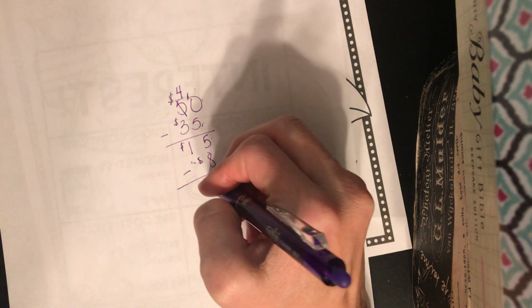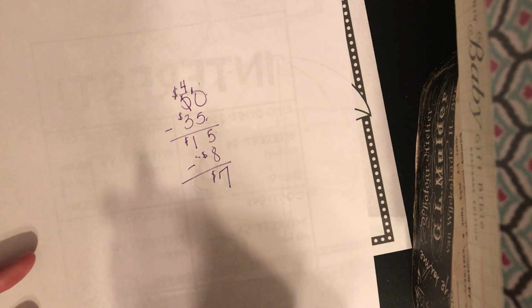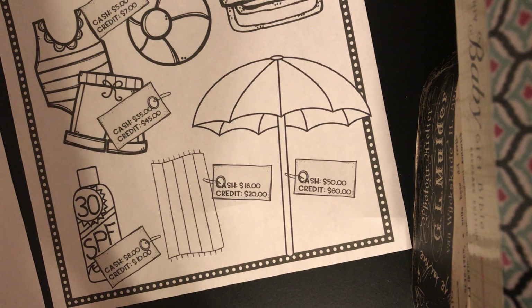Yes, it is 7. Woo, we've only bought 2 things. We've bought our swimsuit and we bought our sunscreen. We're only down to $7, guys.